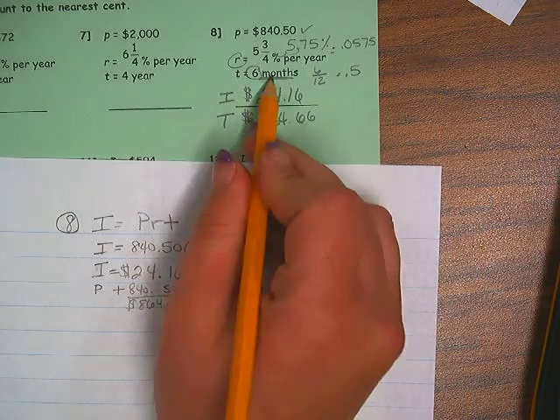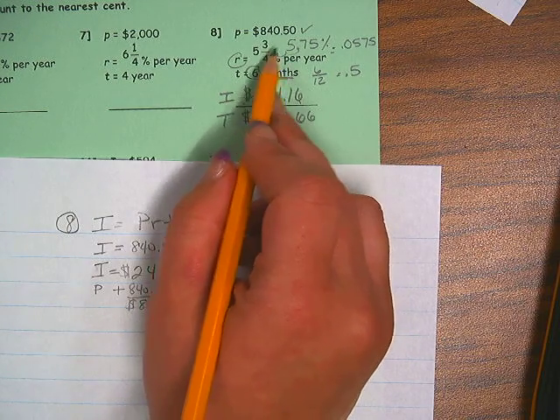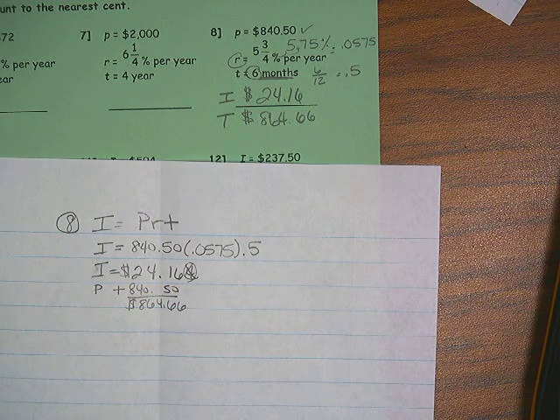I need the total. Okay, so again, when you see months, make sure you make it a decimal. When you have a decimal in the percent, you still have to move it over to make it an actual decimal. Hope this helped.